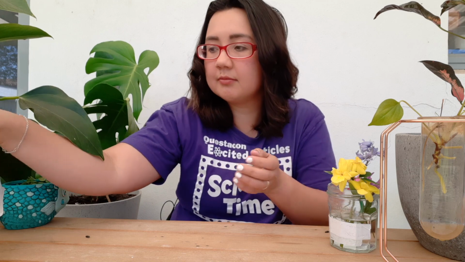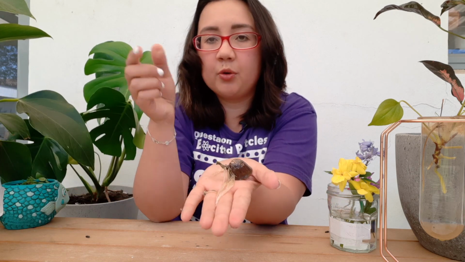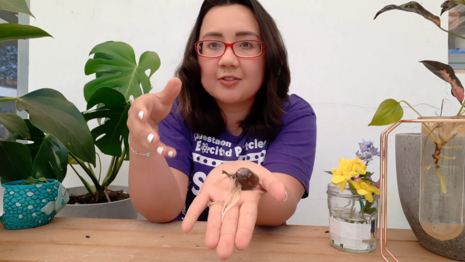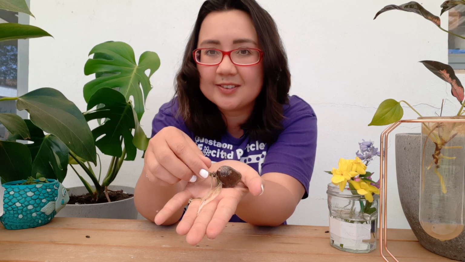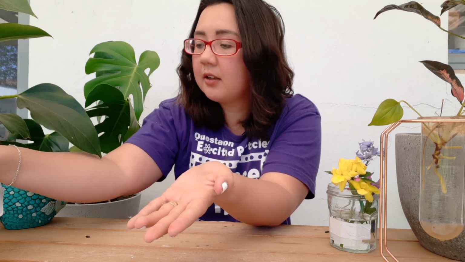There we go. Now, we've talked about important parts of a plant. We've talked about flowers. Flowers are important for bringing pollinators into the garden and helping to spread pollen. We've talked about roots. Now, roots are really important for bringing water from the soil up into the leaves and into the stem. But there are other parts of the plant as well.